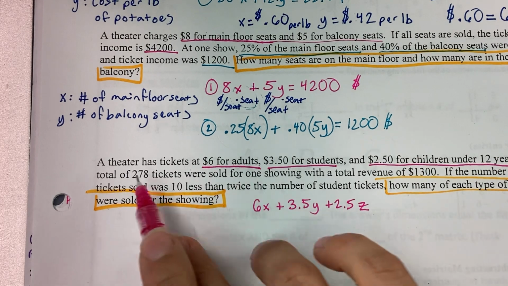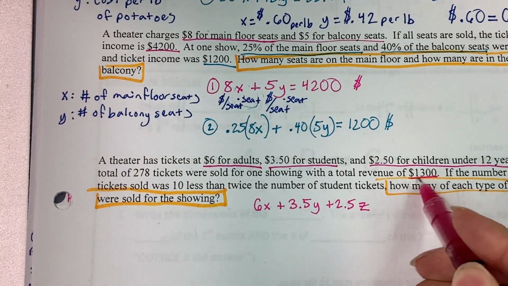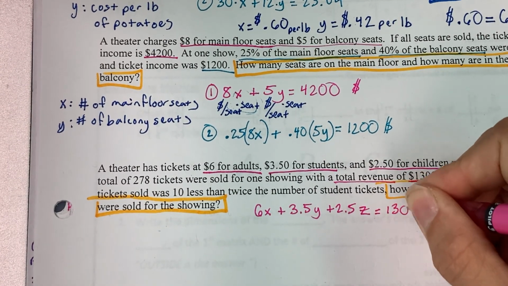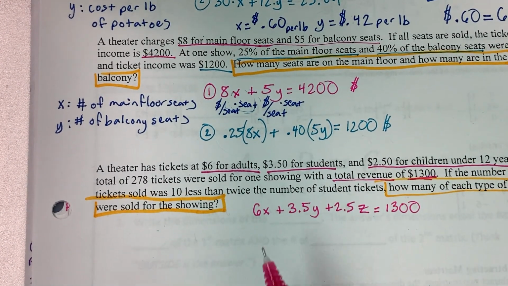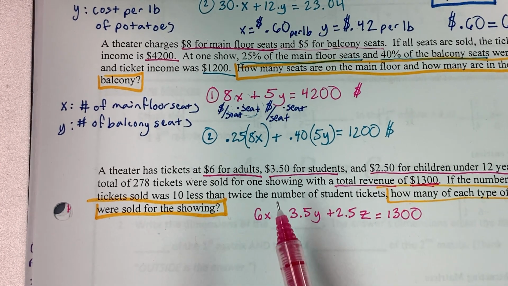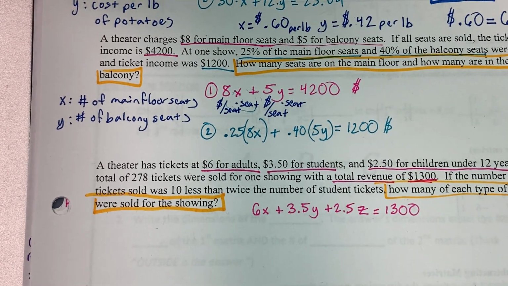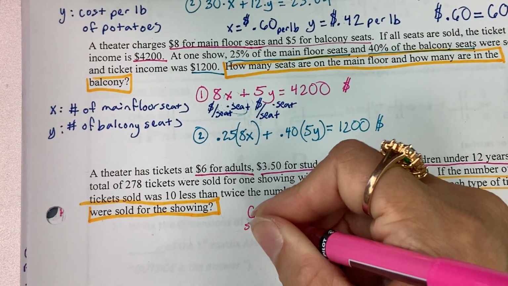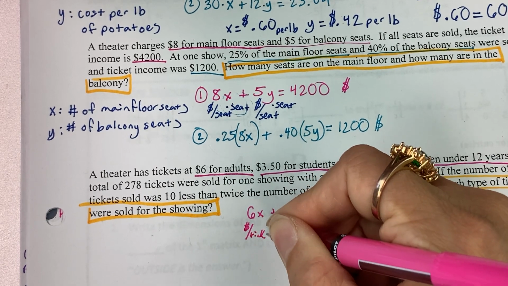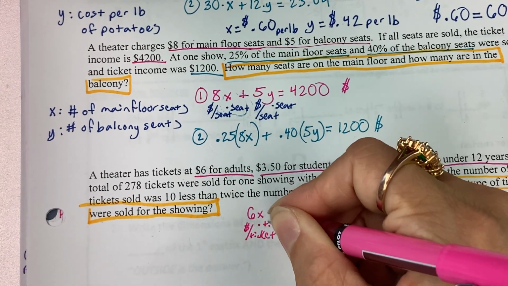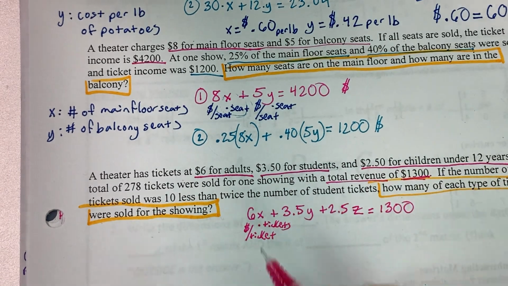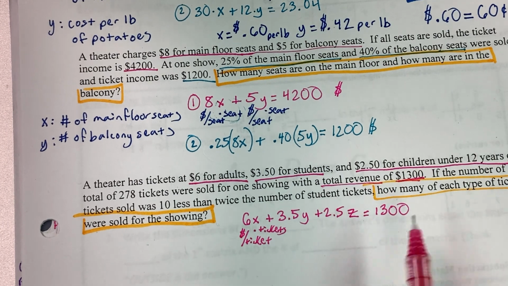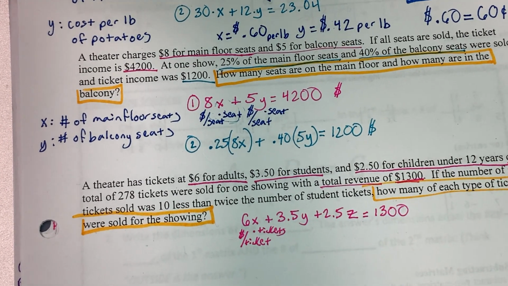So instead of setting this equal to the 278, since this total revenue is in terms of money, I'm going to set this equal to 1,300. So if this is money times tickets, is it really just tickets? Well, this is actually $6 per ticket, where x is the number of tickets. So 6 is the price per ticket. My variable is tickets. Those cancel, and we are left with the dollars, or the units of that 1,300.